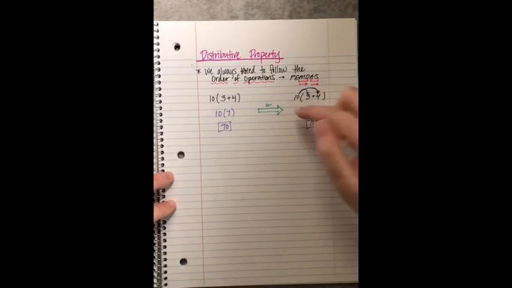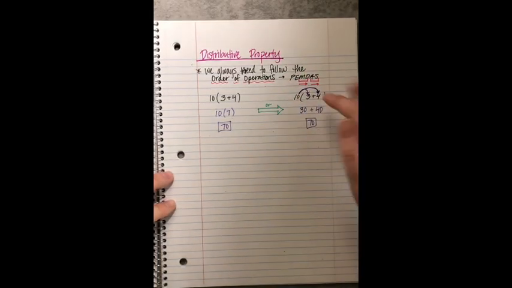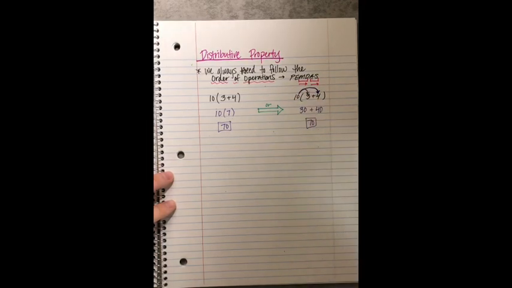Well, this sort of procedure is helpful when we have variables inside these parentheses, okay? But this little arrow thing and the multiplication that we did, that's called distributive property.